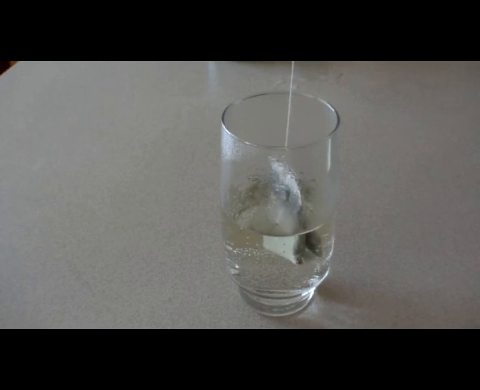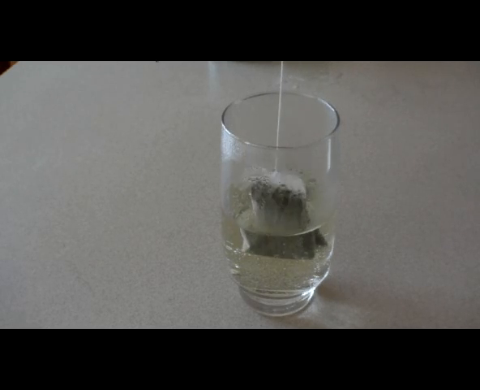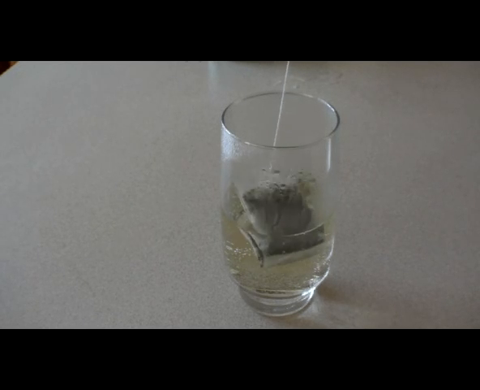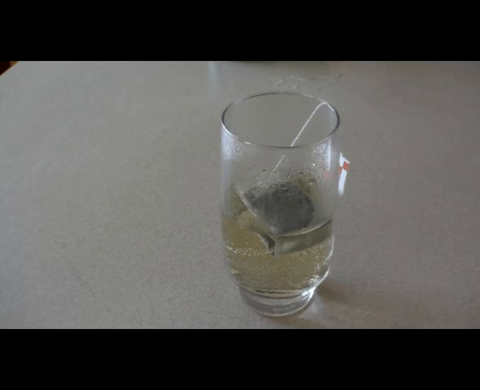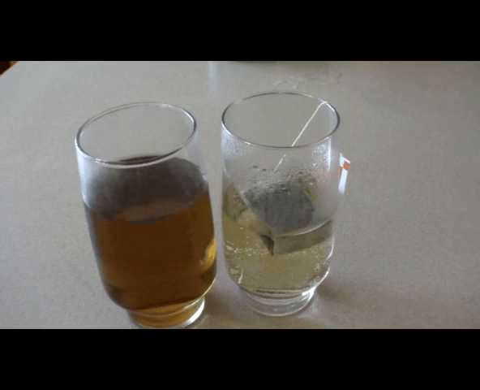And I think you can see now that enough of the solutes from the tea leaves have left the tea and gone into my cup that I'm starting to get a glass of hot tea. Although I think, since I've already made it, I'm going to drink that one instead.